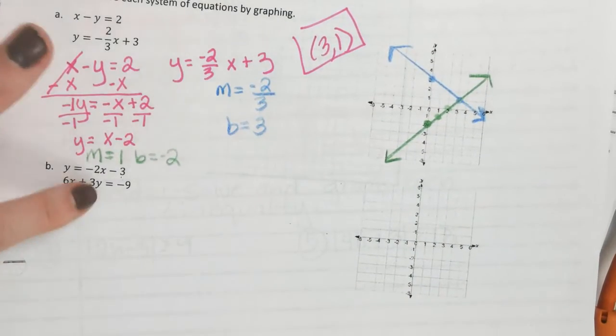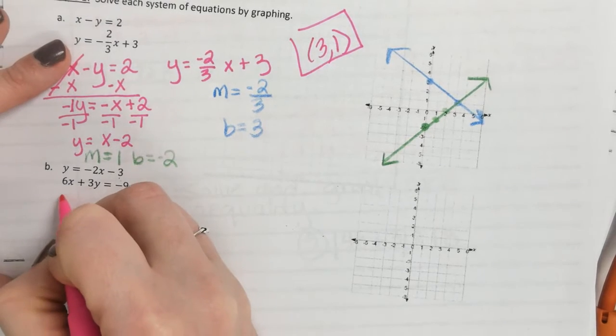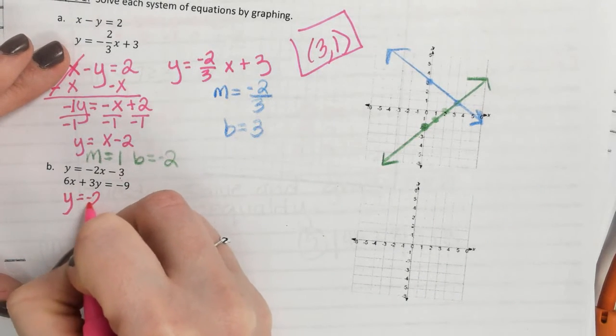Okay, if you've got that one, go ahead and try to start the next one on your own. Make sure they're both in slope-intercept form and then graph.